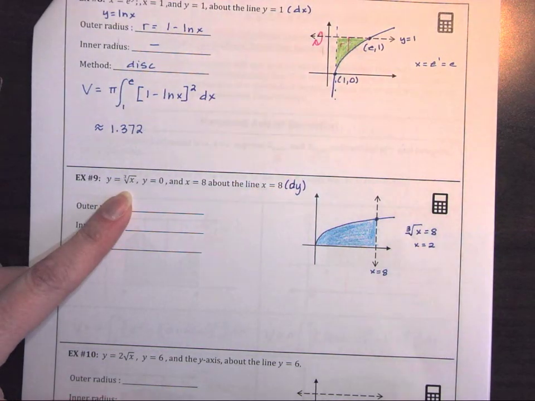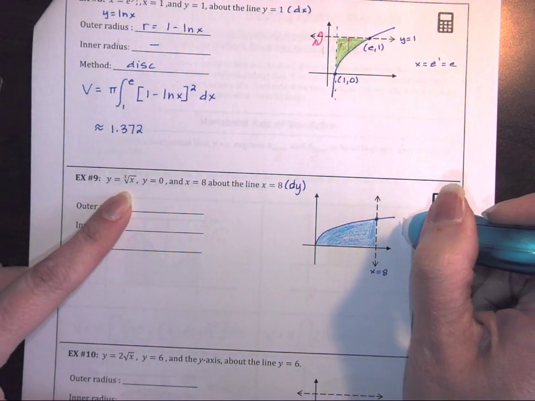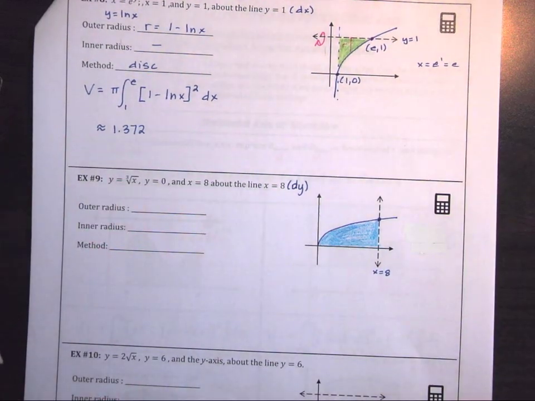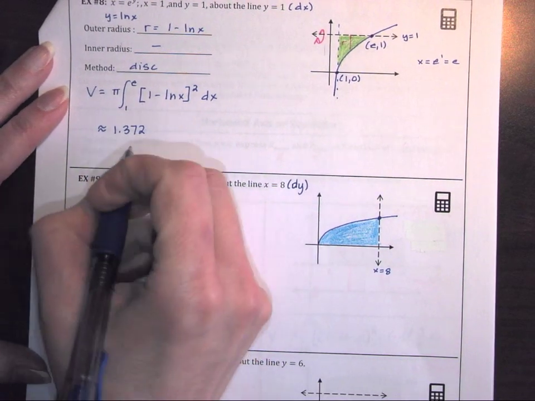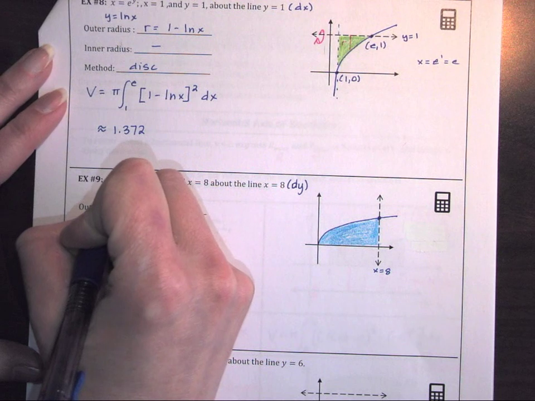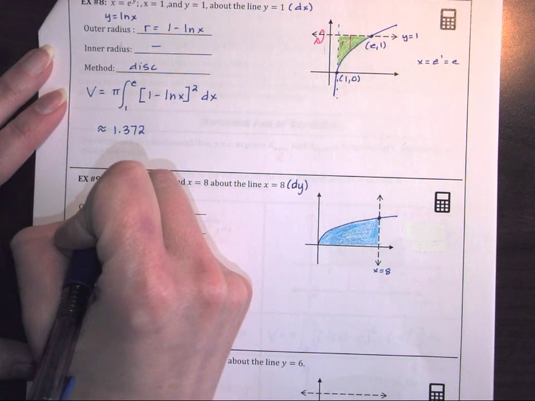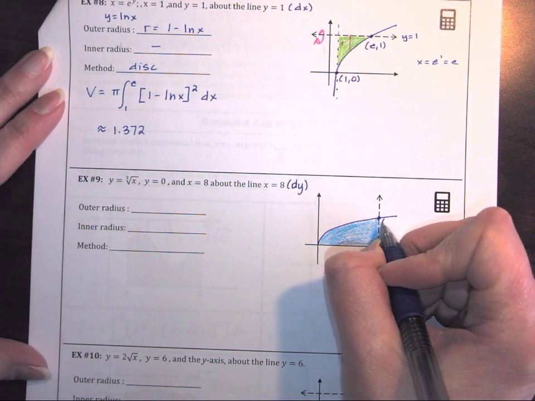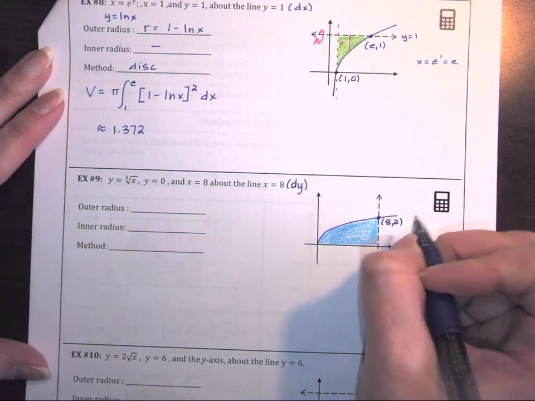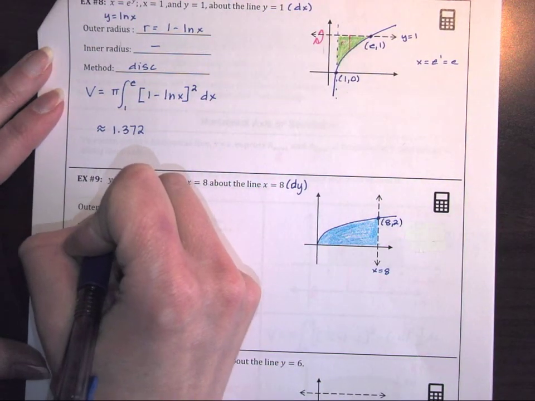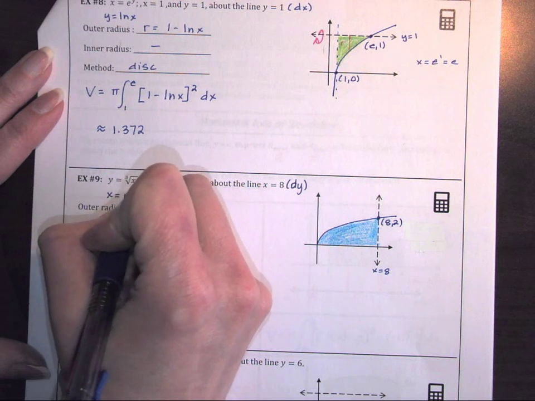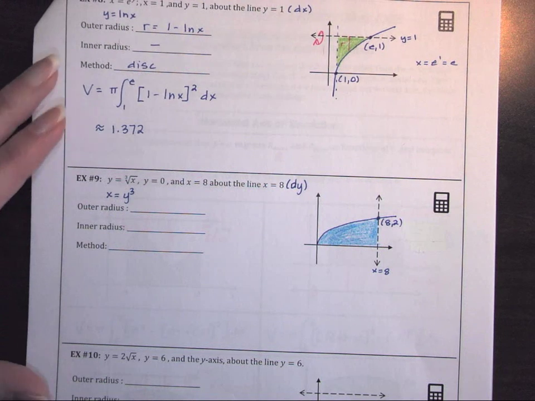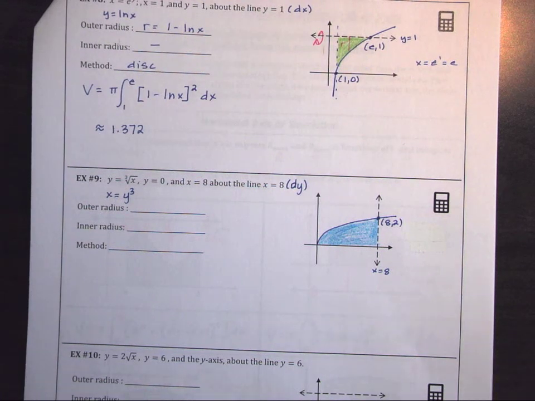Let me erase this. Not y. We got to switch it to y first. If you have y equals the cube root of x, and x is 8, you have y equals the cube root of 8, which is 2. So this is the point (8, 2). There we go. Which means x equals y cubed, because we need our function in terms of y, because we're doing dy.